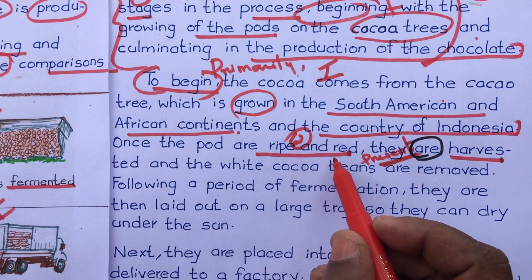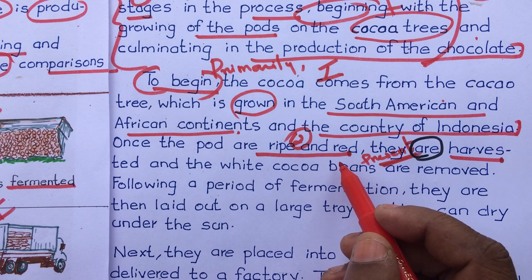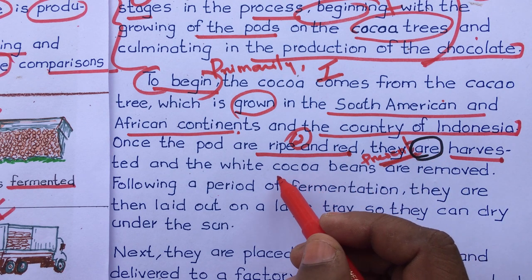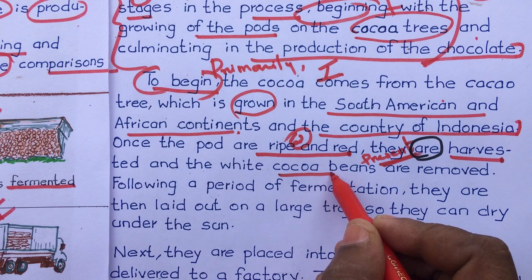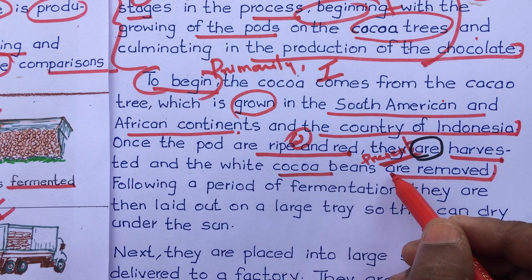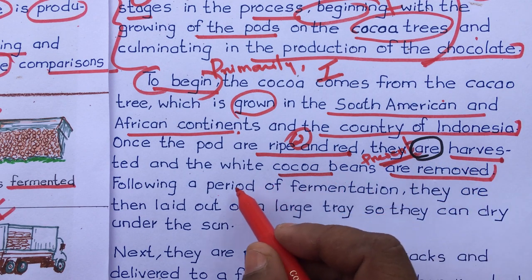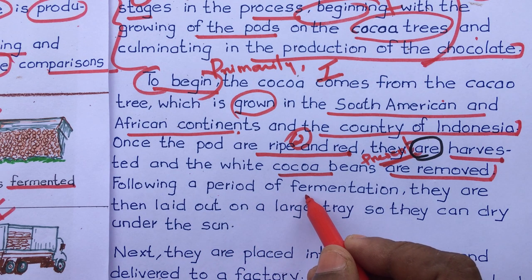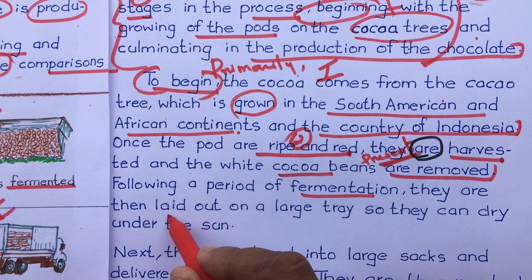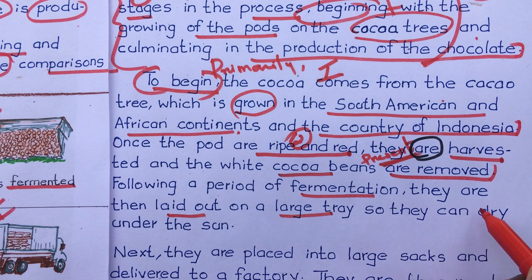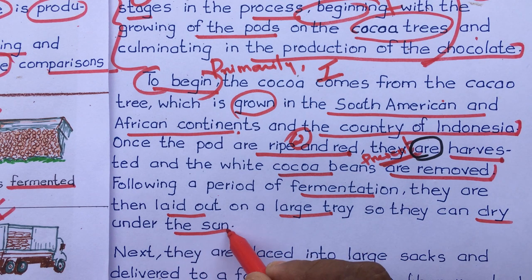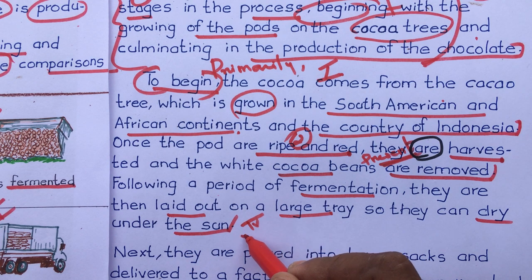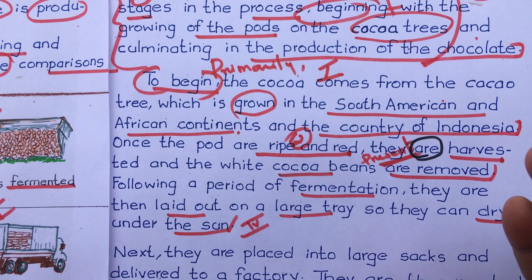And the second thing in the diagram is that the pods are ripe and red and they are harvested, and the white cocoa beans are removed. So our second process is done. Got it? And following a period of fermentation, they are then laid out on a large tray so that they can dry under the sun. It is clearly given in the fourth diagram, spread on a large tray so that it can be dried for further processing.